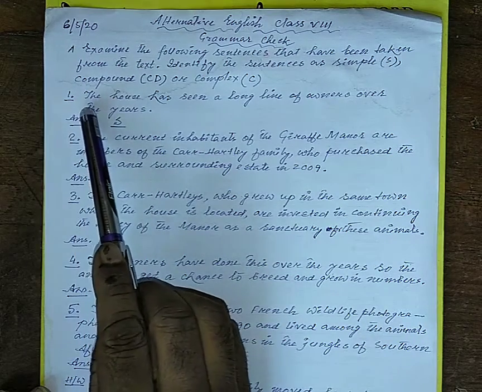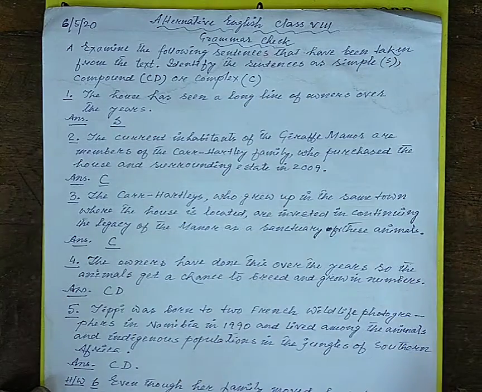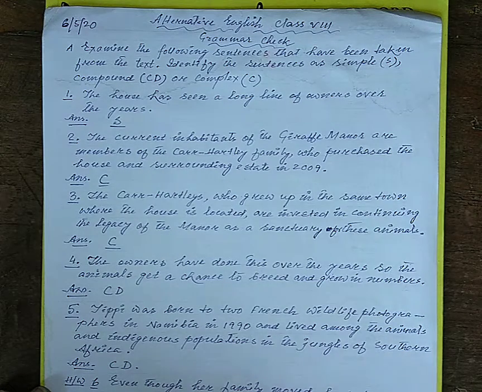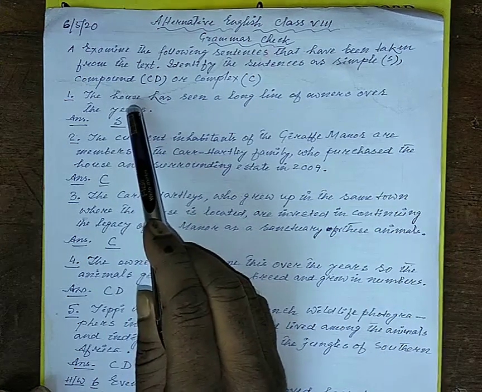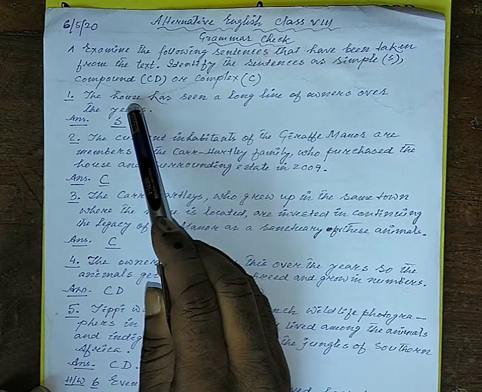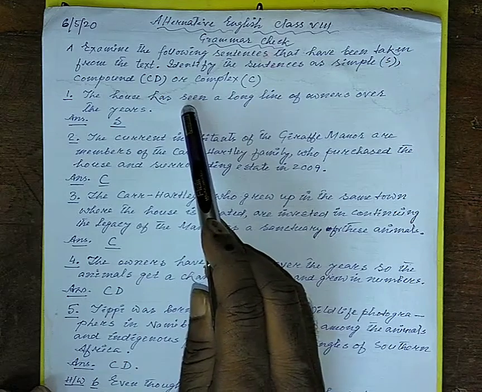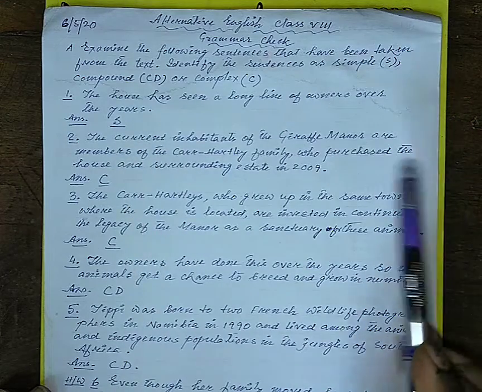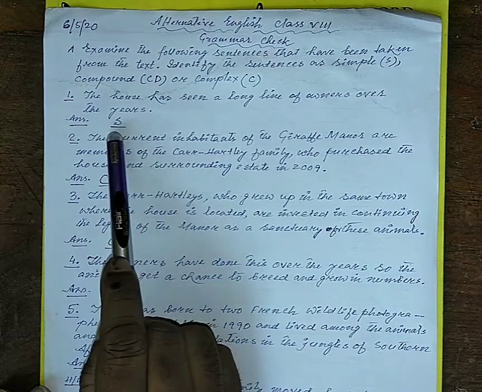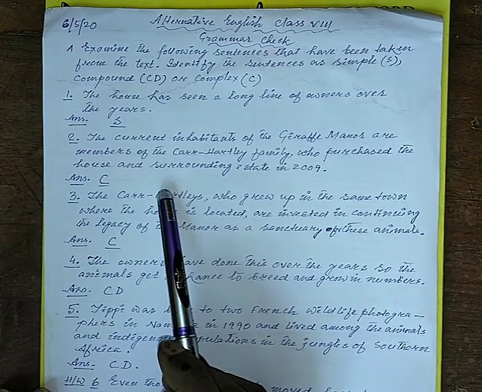And we can see the house has seen a long line of owners over the years. No conjunction is there. Then, is it a simple sentence? If it is a simple sentence, there will be one subject and one predicate. Can we find it? The house. Yes, the house is the subject. Has seen is the verb, with the verb it starts. Has seen a long line of owners over the years, this whole part is the predicate. So this is a simple sentence. That's why the answer is S for simple. Could you understand?